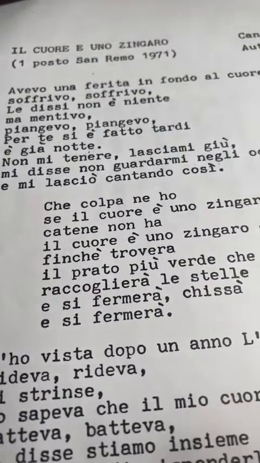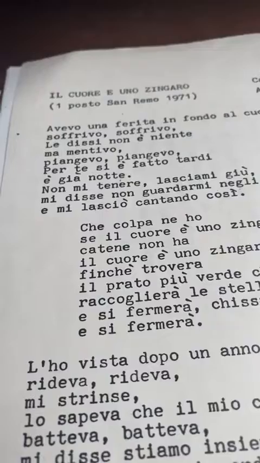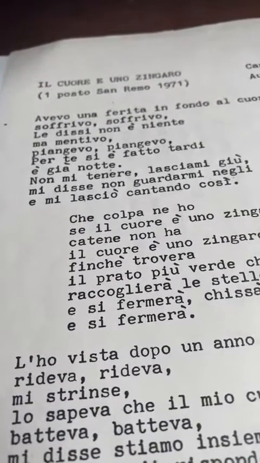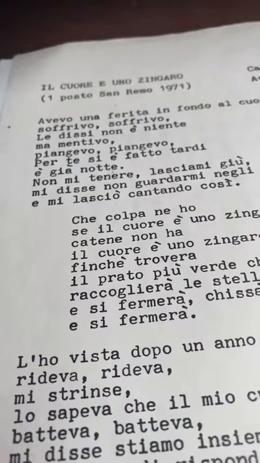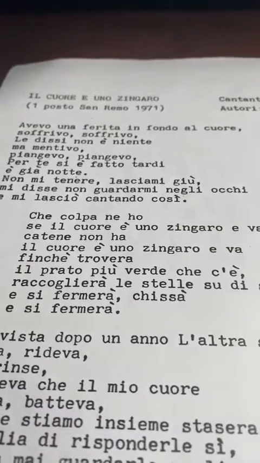Avevo una ferita in fondo al cuore, soffrivo. Le dissi, non è niente, ma mentivo, no, piangevo, per te si è fatto tardi, è già notte, non mi tenere, lasciami giù, mi disse non guardarmi negli occhi e mi lasciò cantando così.